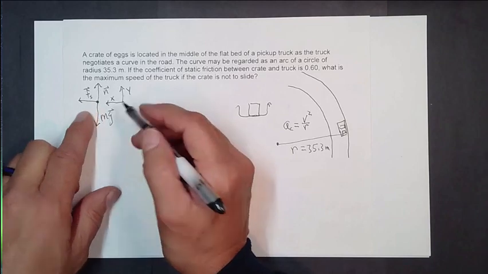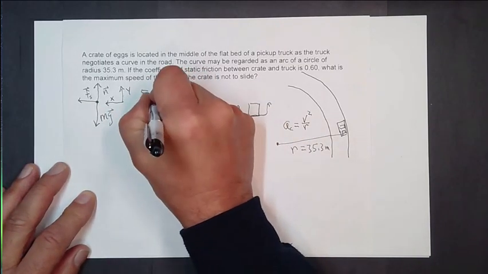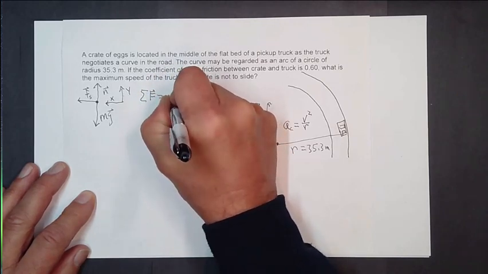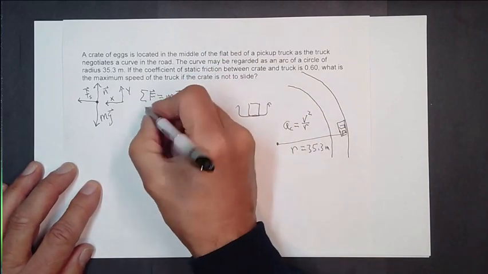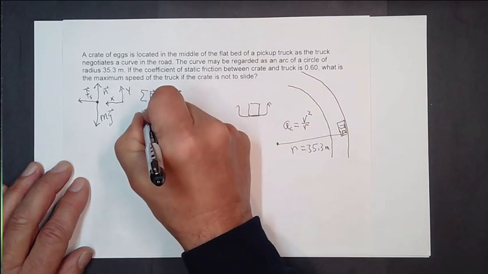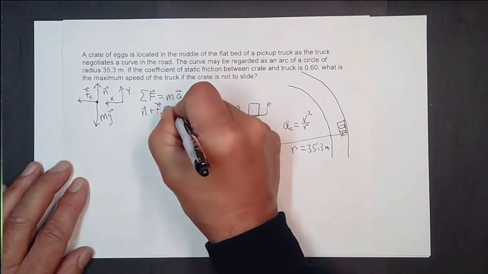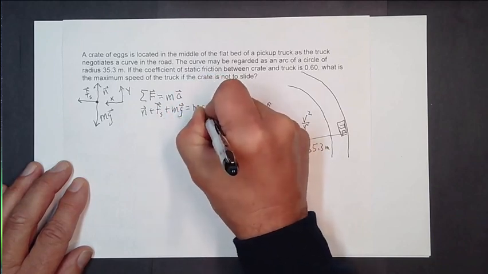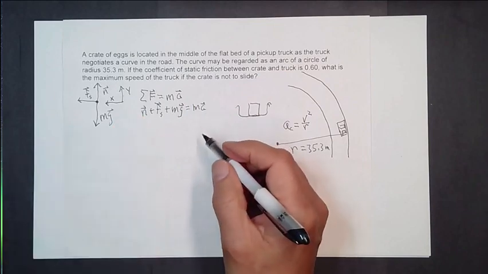Anyway, sum of the forces equals ma, the most generic version of Newton's second law. So we have that, and in this case that would be N plus F sub s plus mg is equal to ma. So that's the most general form of Newton's second law here, but we can break it down.